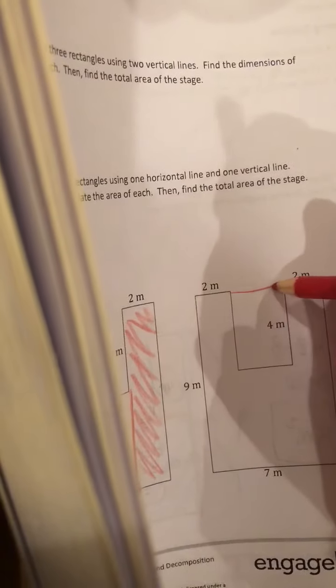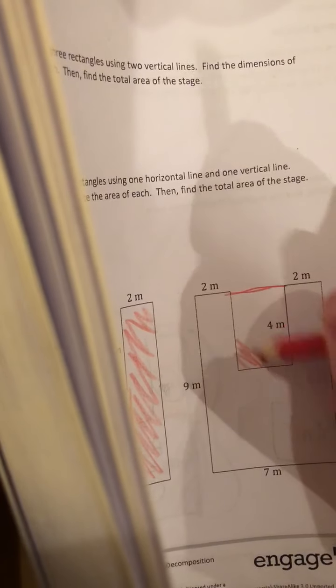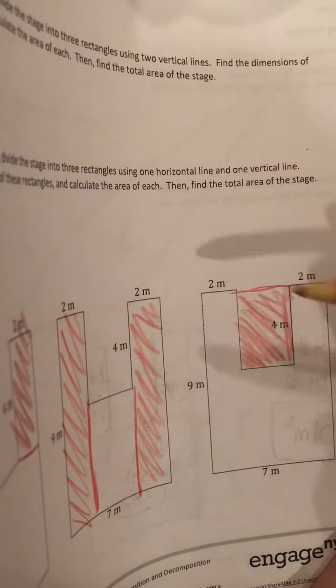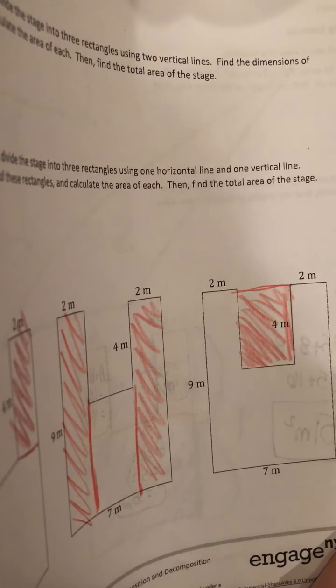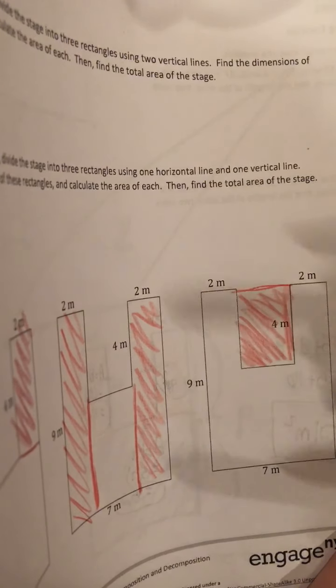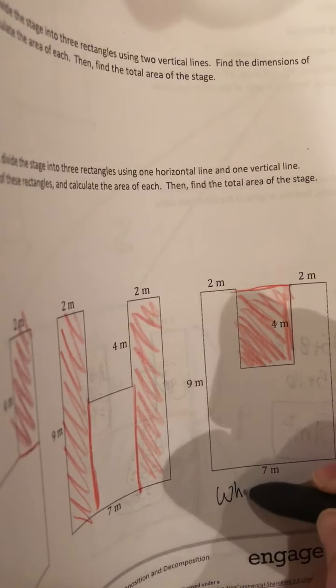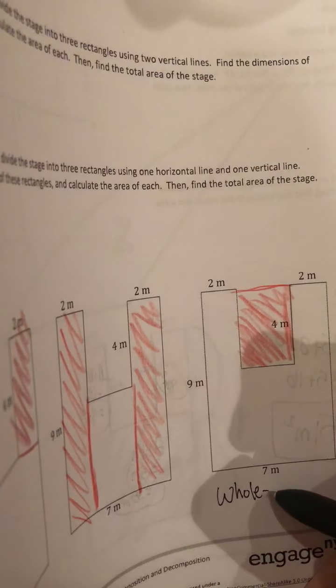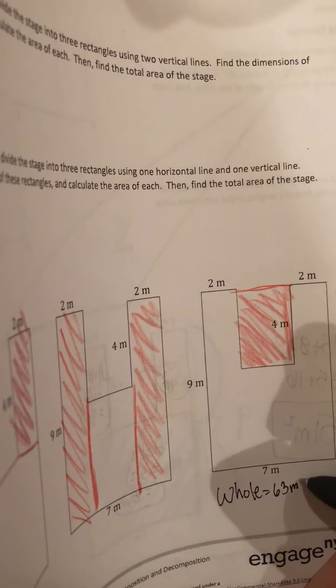Or there's one more way that I could do, and it would be taking this shape and finding the area of that section right there, and subtracting it out. I'll show you quickly how to find the area of this one. This is a 9 by 7, so this whole thing is 9 by 7. So it's 63 meters squared, because 9 times 7 is 63.